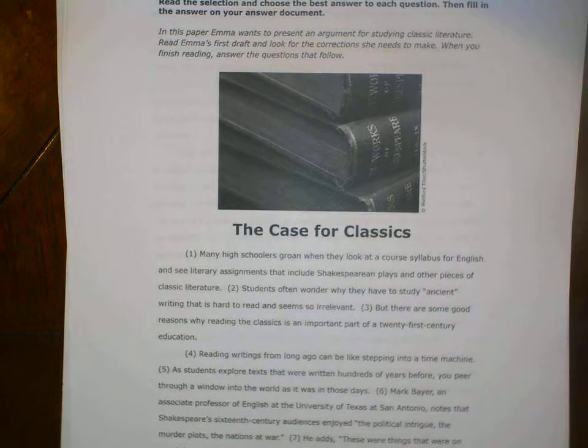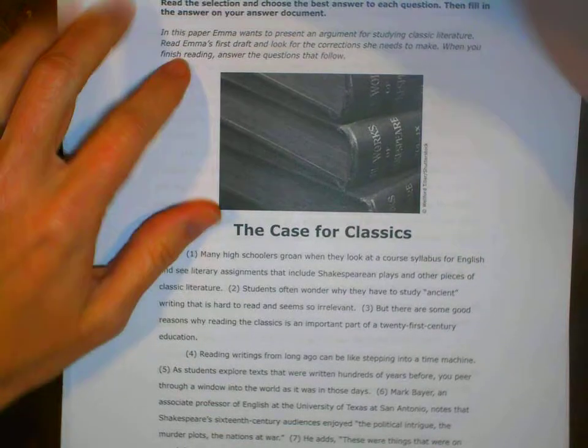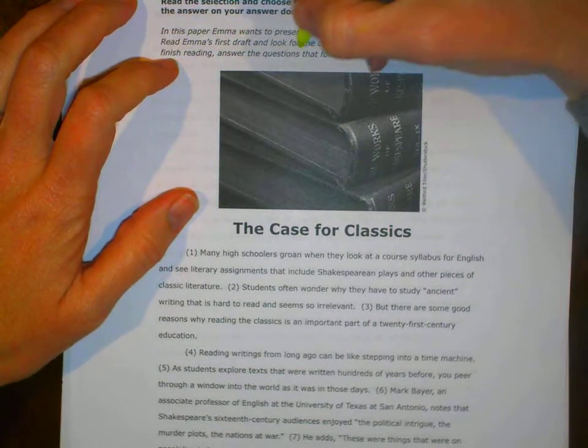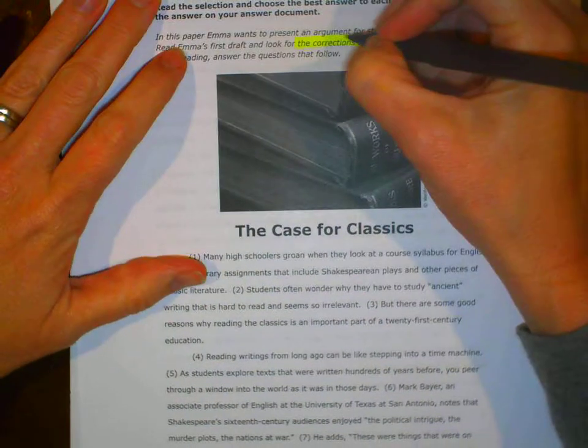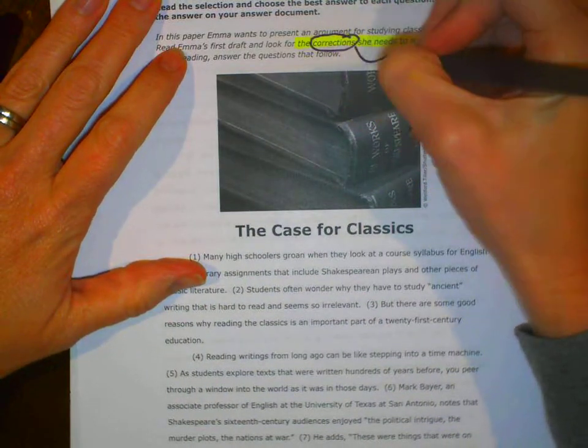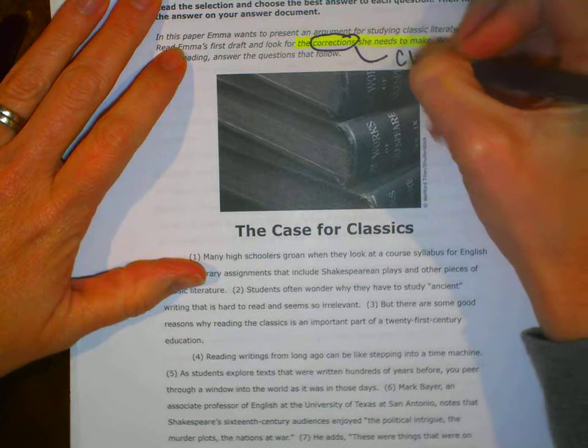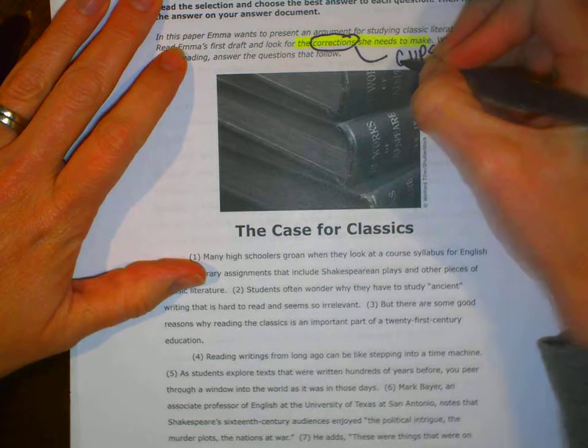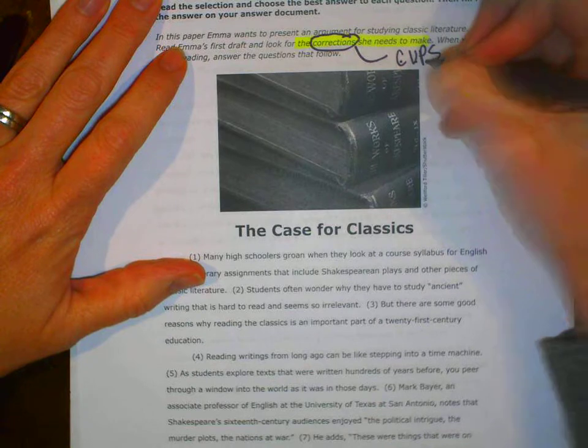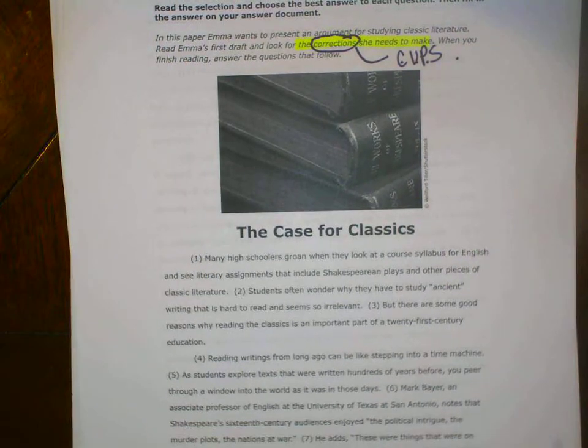Okay, last, the case for the classics. Now, what you're going to do is we're going to read Emma's first draft and look for the corrections she needs to make. Now, remember, corrections is editing, so these are CUPS: capitalization, usage, punctuation, and spelling. So let's begin.